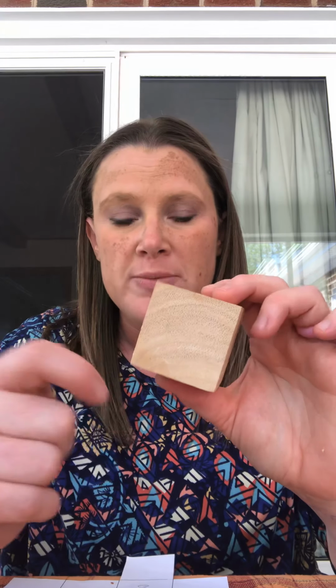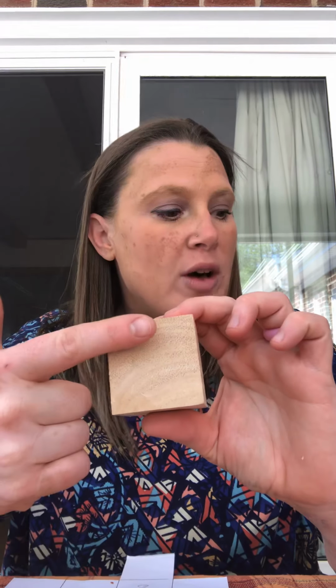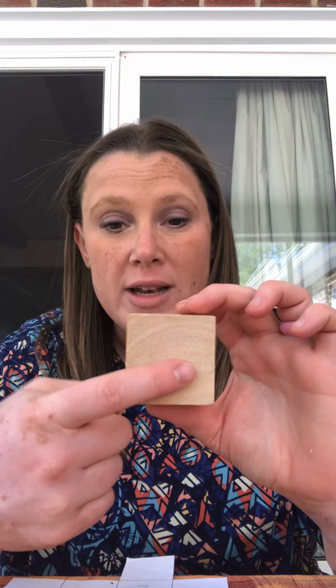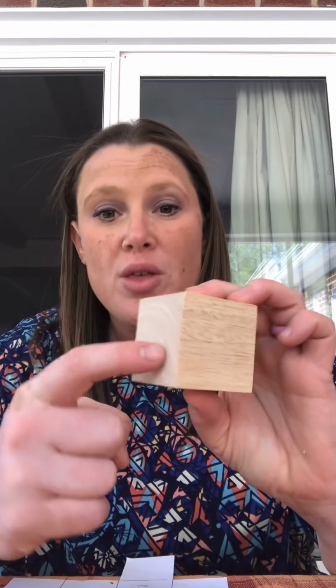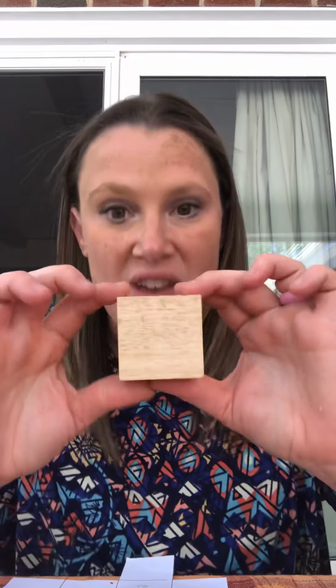On this cube, you have what's called a face. This is a cube's face. It's the shape that is on the outside of this cube. So this cube has 6 faces: 1, 2, 3, 4, 5, and 6. So it has faces.